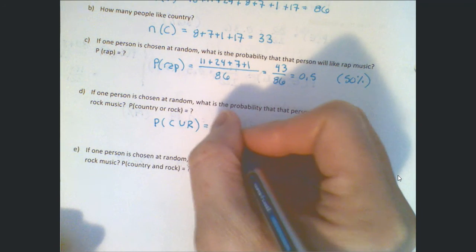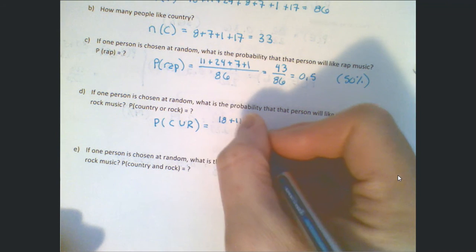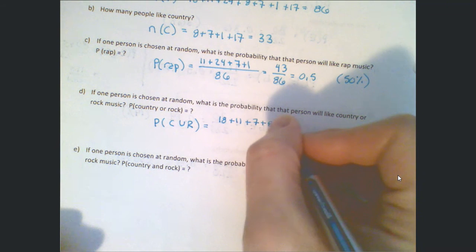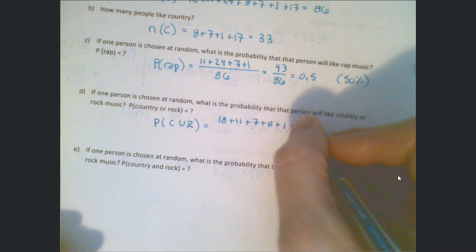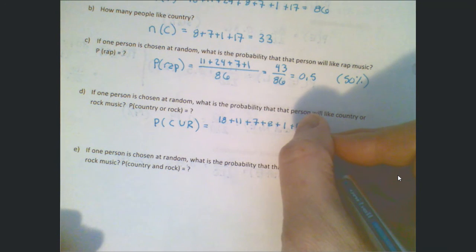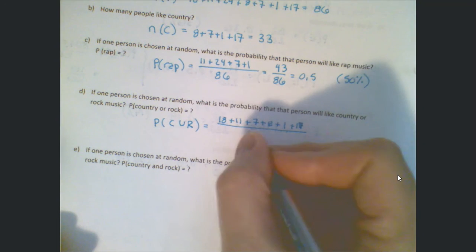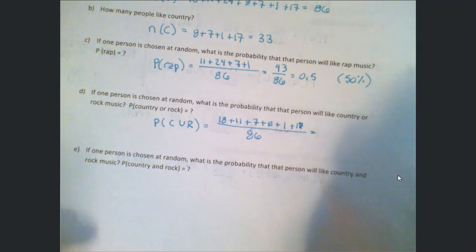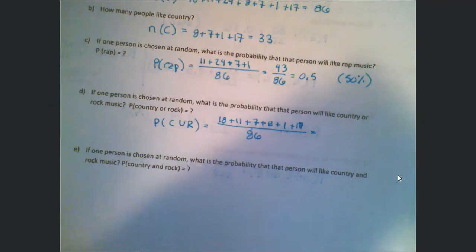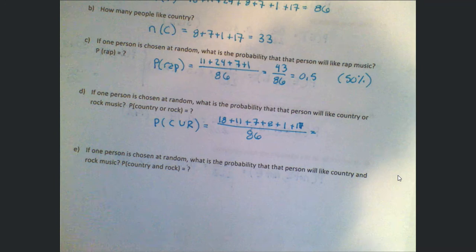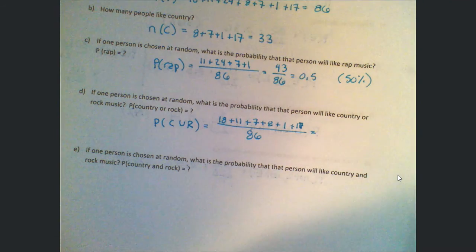So it would be 18 plus 11 plus 7 plus 8 plus 1 plus 17 all over the total, which was 86. At this point, we're just punching in simple numbers on the calculator.